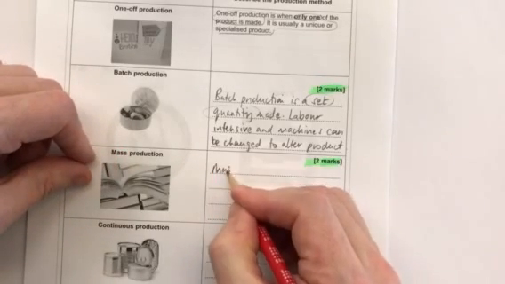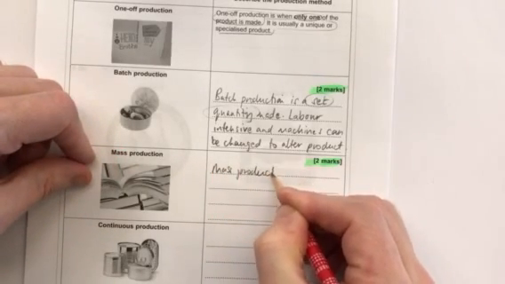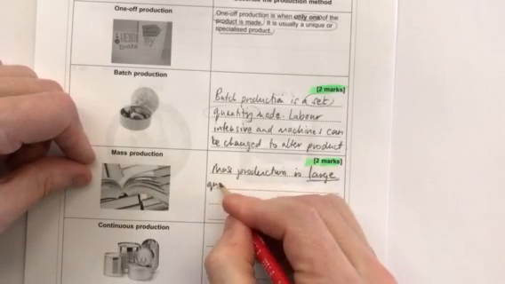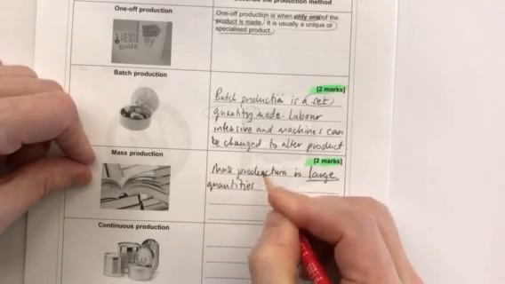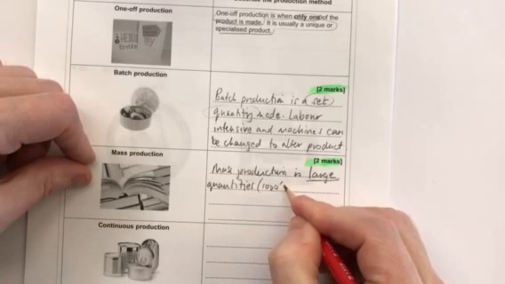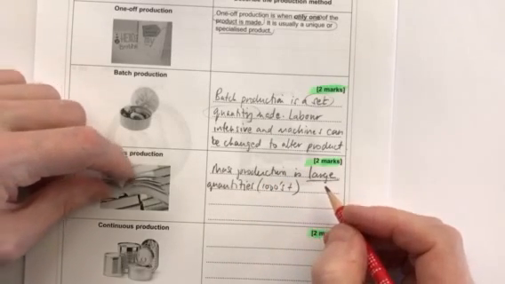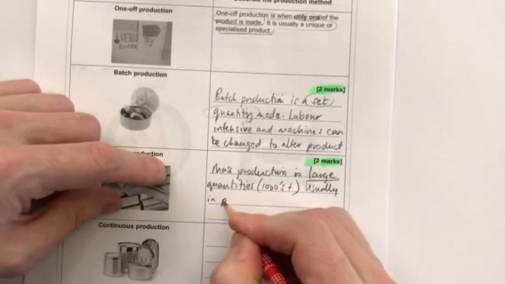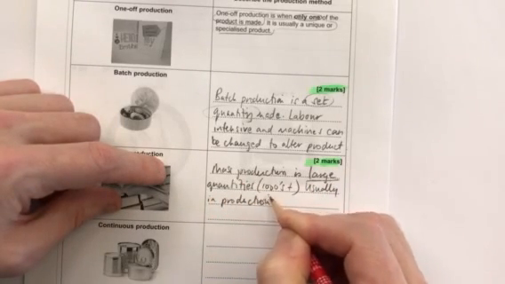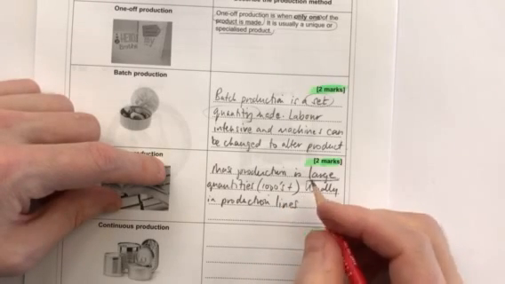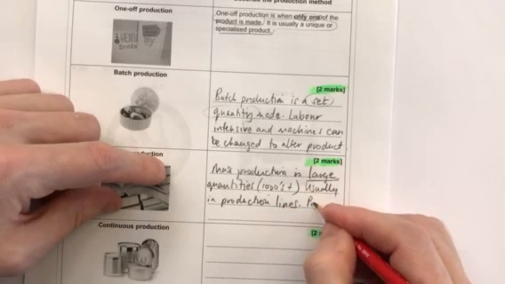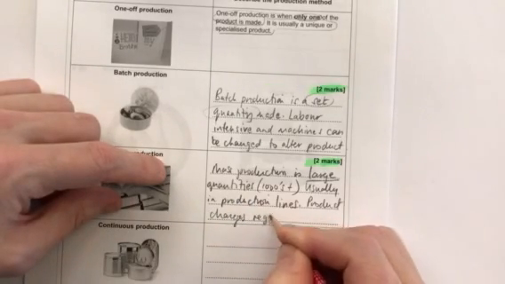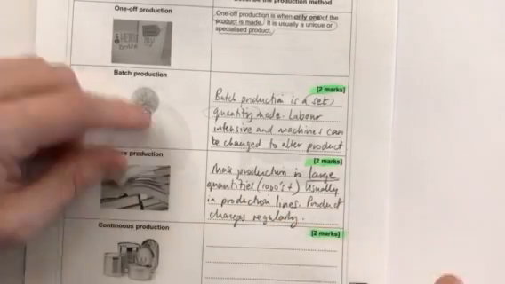So mass production is large quantities. Okay, and you can put thousands if you want to. Okay, it's usually in production lines. Okay, product changes regularly. That will get you 2 marks.